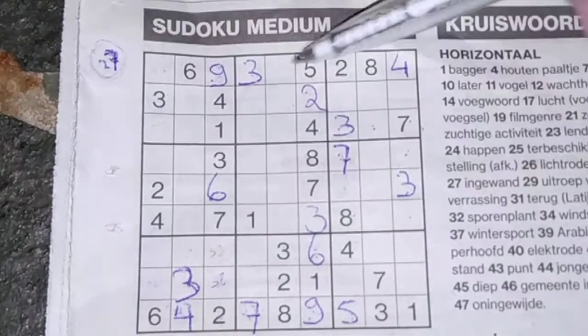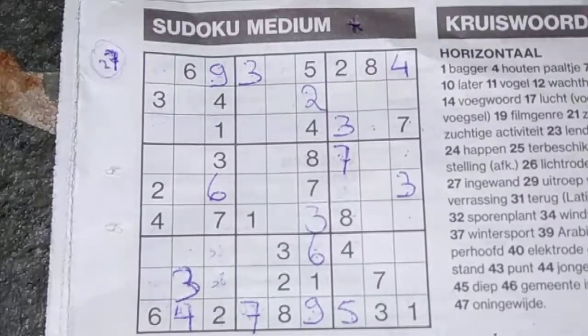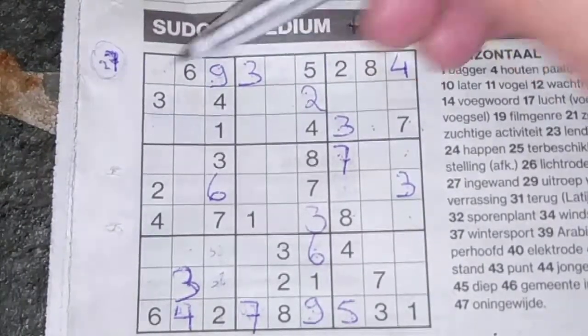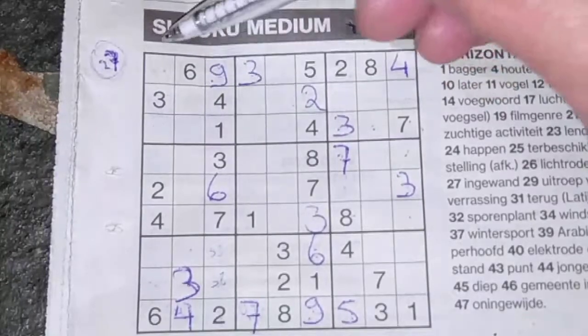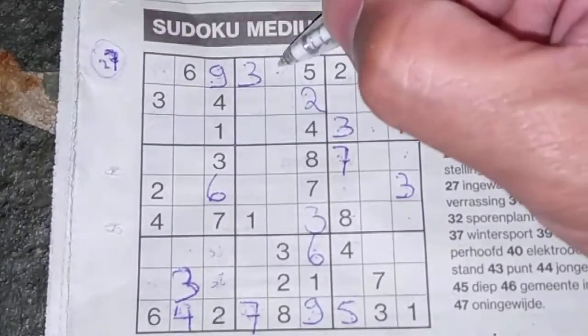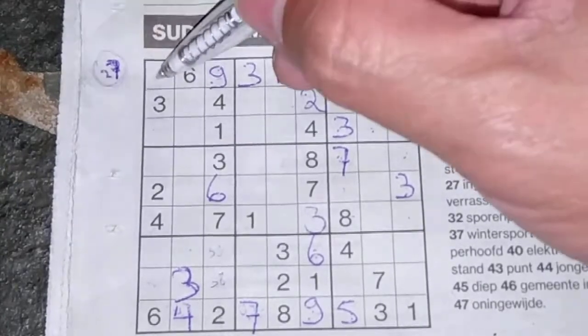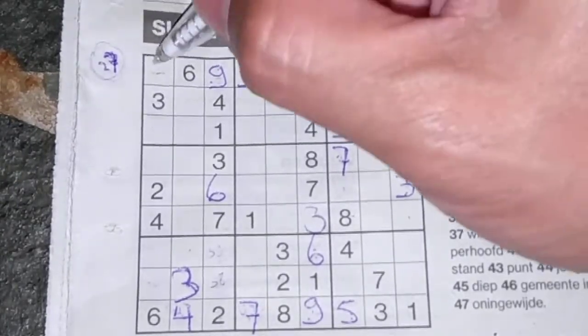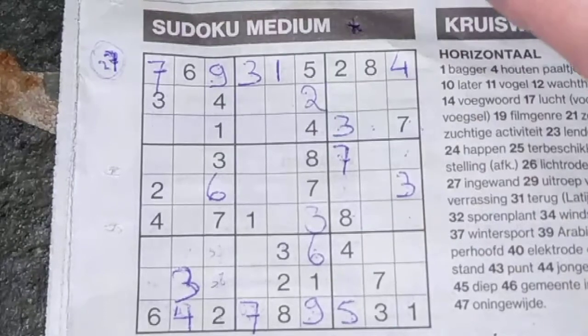Then 2 numbers left in the first row for the numbers 1 and 7. We see here 1 in this big square, so no 1 in this box. 1 box left for the 1, it should be there. This box should be the number 7.